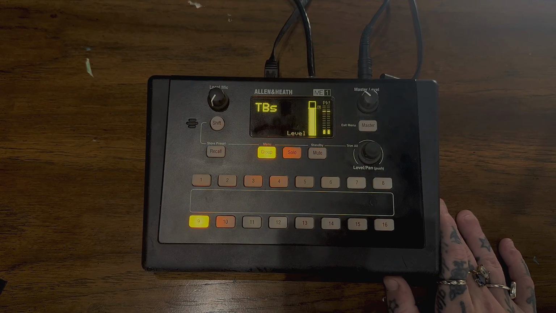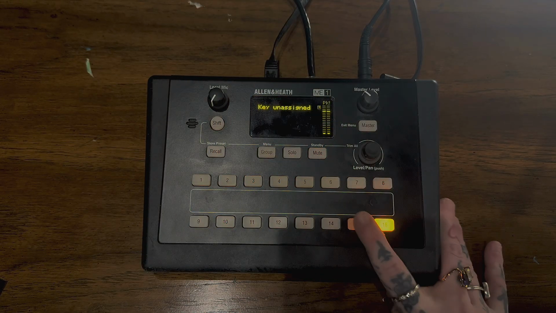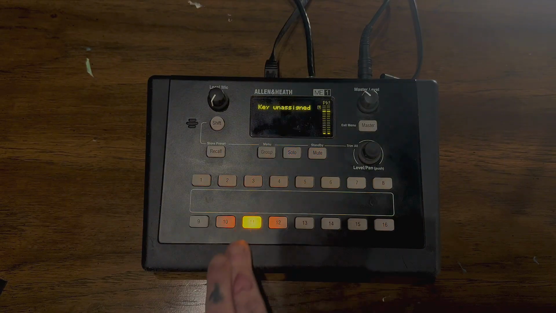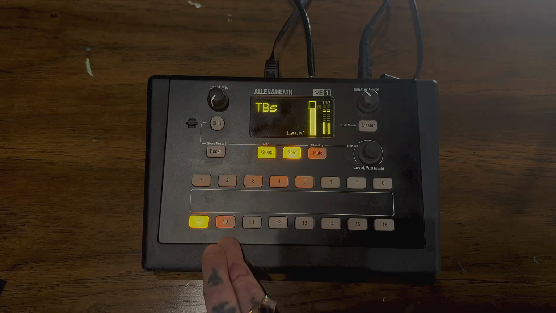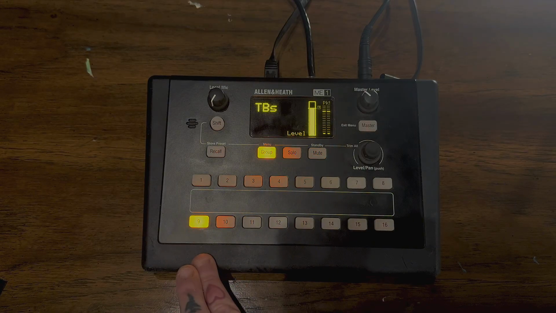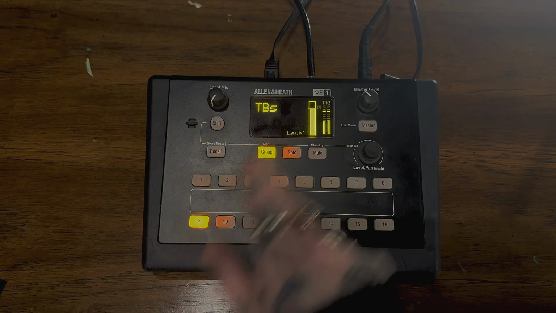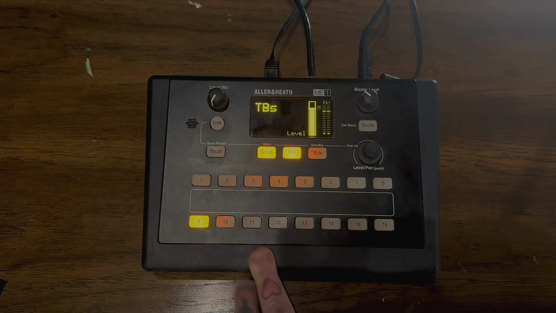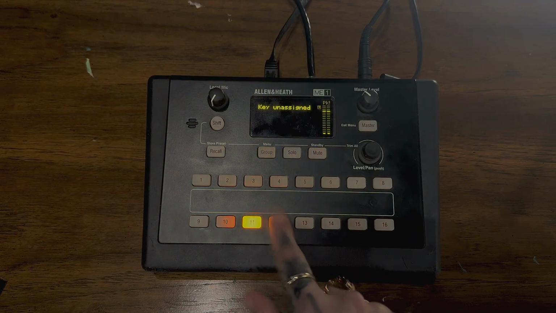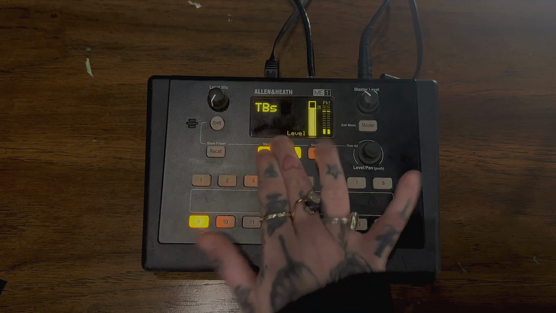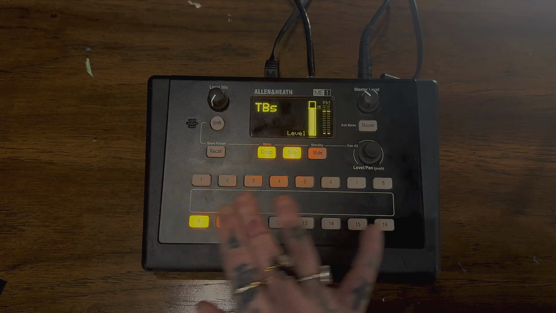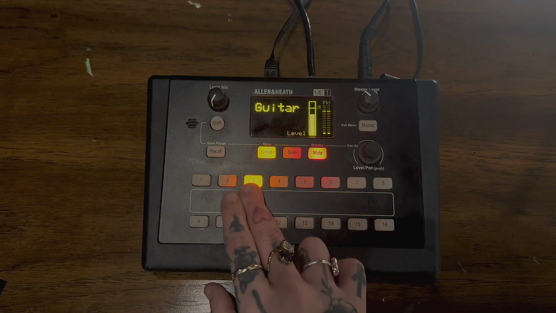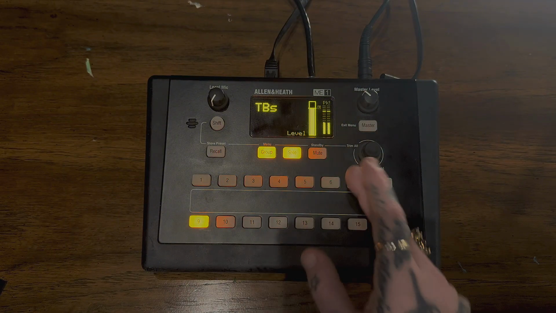Let's see. Okay, why is it doing that? Solo it. Okay, so that's good to know. Whenever you exit something, whenever you solo something, we're all learning something new here. When you solo something and you exit it, I was thinking that it would not solo it anymore, but it looks like it's solo whatever channel that you're clicking.